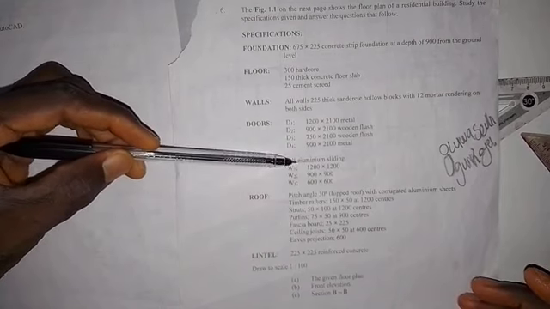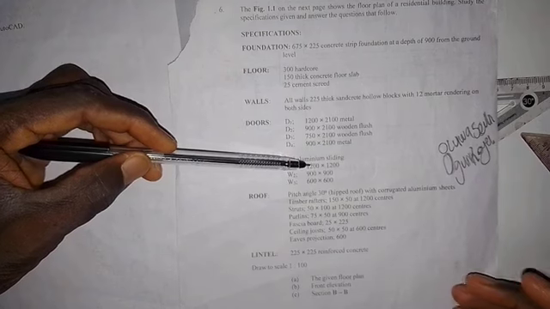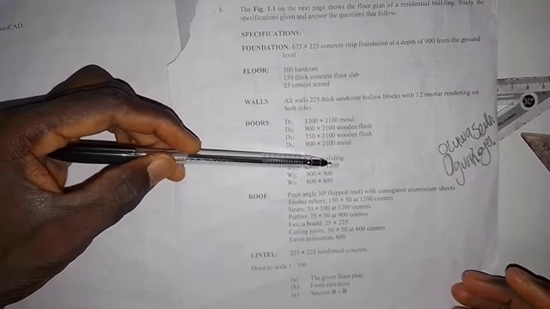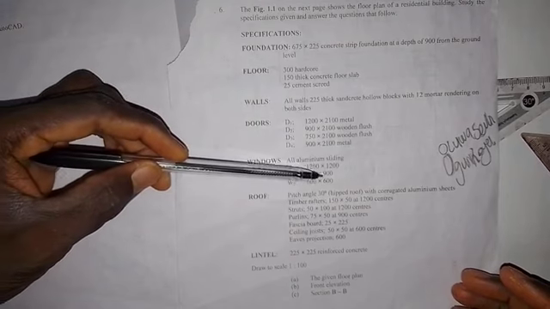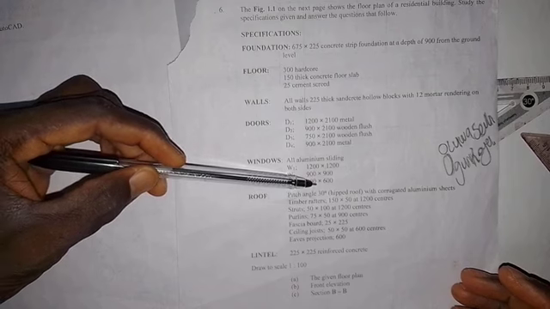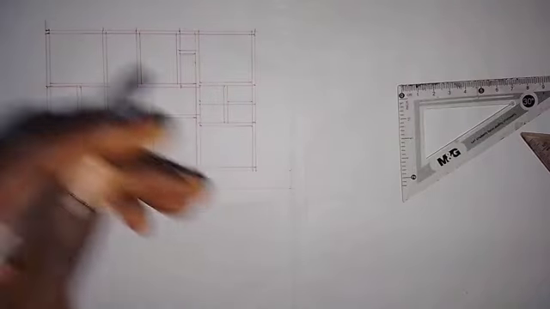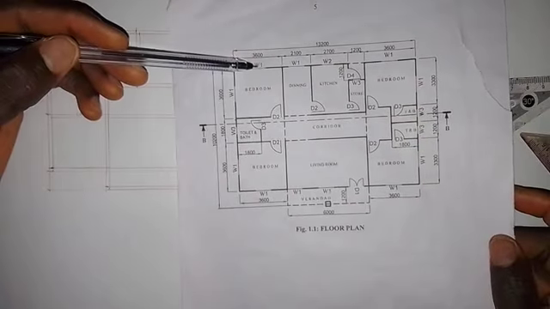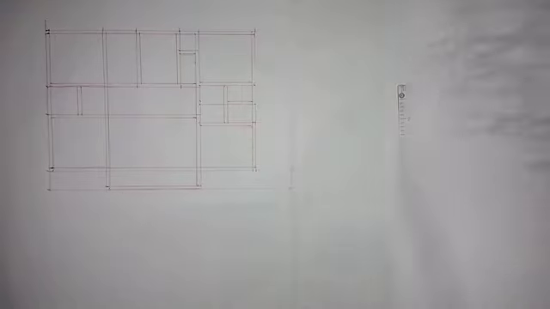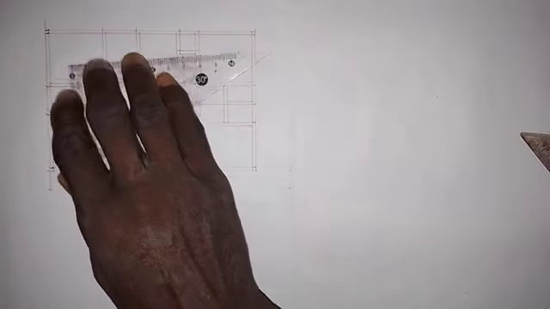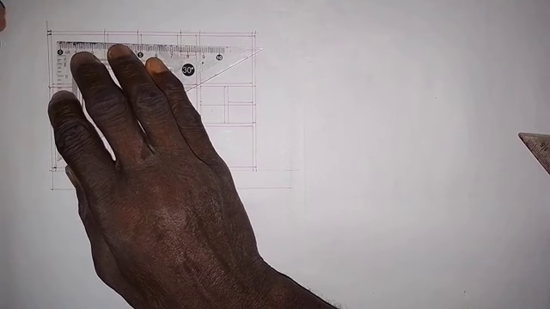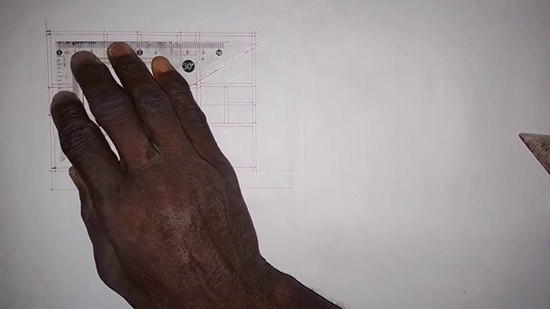W1 has dimensions of 1200 by 1200, W2 900 by 900, and W3 600 by 600. Alright, so let's fix them. Do not forget, each dimension will be divided by 100. So let's look at W1. The dimension is 1200. If we divide 1200 by 100, that will give us 12 millimeters.